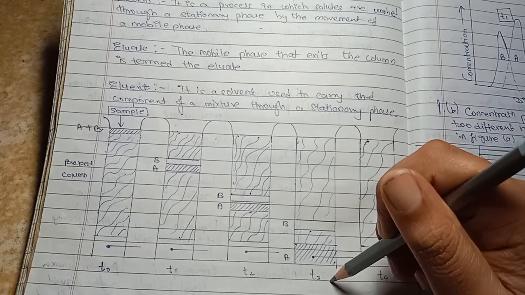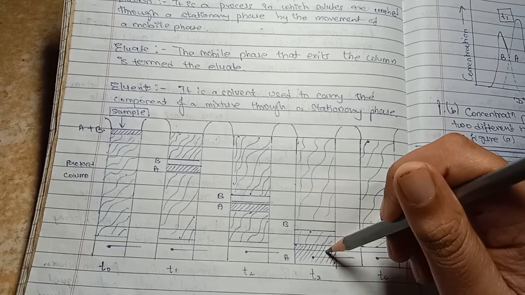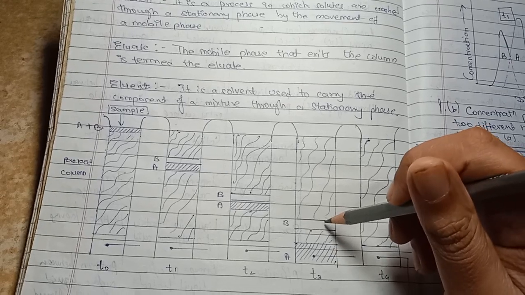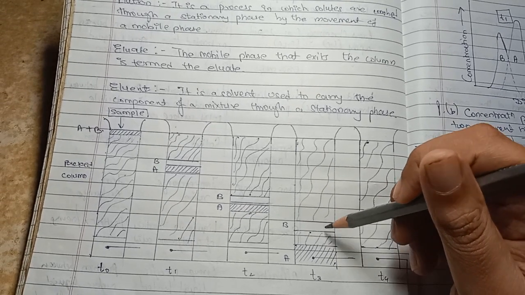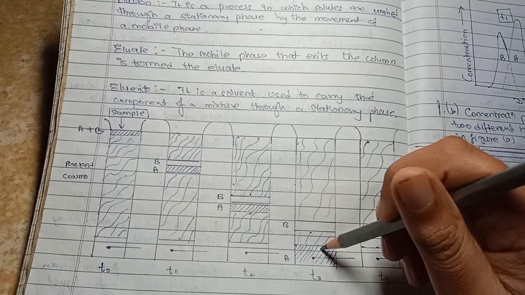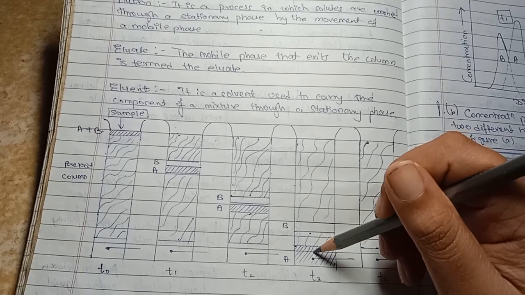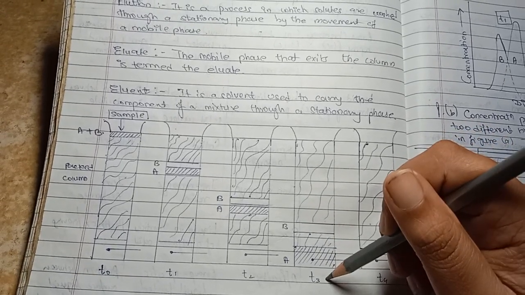Then later after some time, at time t3, component A will come out, and component B is separated very far from component A. That means A and B are completely separated at T3.